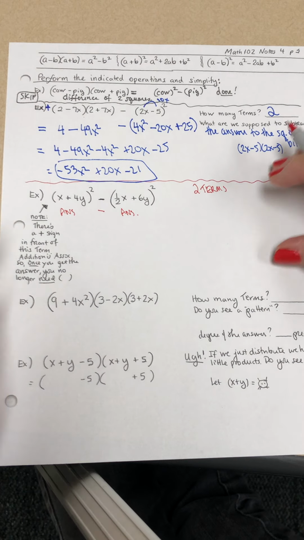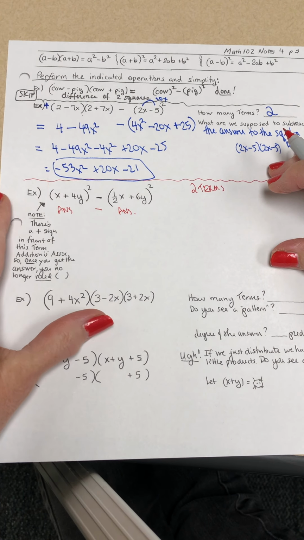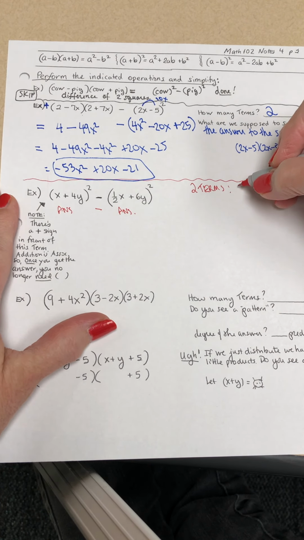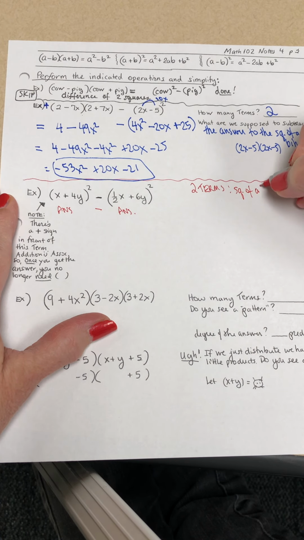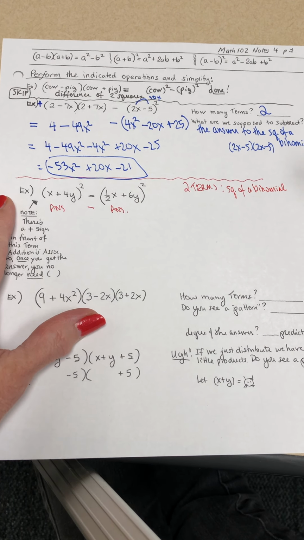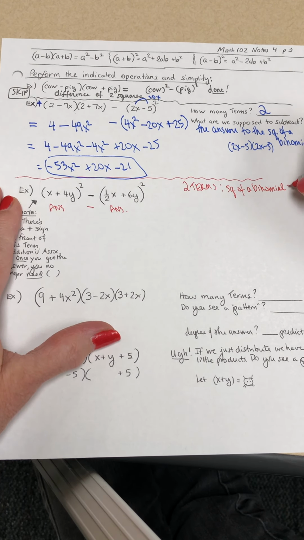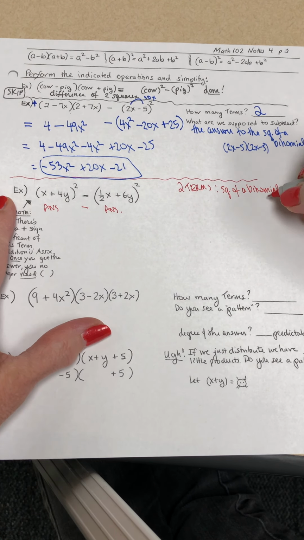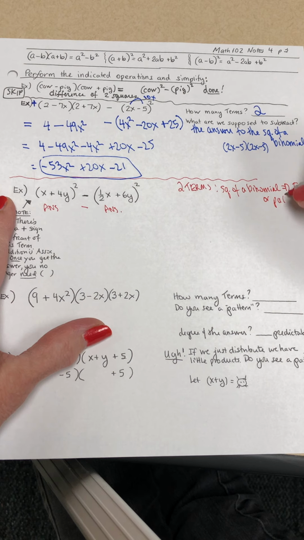But to get the two answers, what am I looking at? Each of these are binomials to square. So this is the square of a binomial. And as soon as I say that to myself, I realize, well, I got two options. I could FOIL it if I want to go the slow way, or use the pattern.